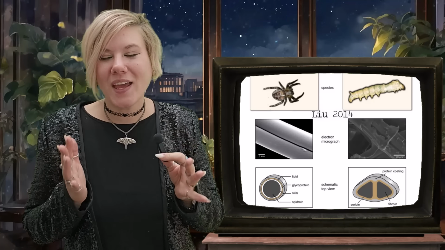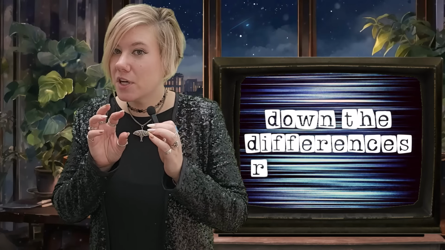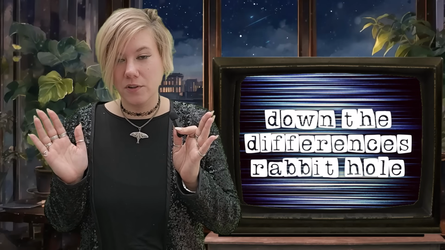But exactly what that casing looks like, you can start to see the differences in our little architects. We are first going to take a very narrow lens. We're going to start with closely related moth caterpillars and zoom out, looking at different proteins and different building blocks. And then we're going to be looking at different spider species and zooming out. And then we are going to look at spiders versus caterpillars once we have a little bit of an idea of what we're looking at.